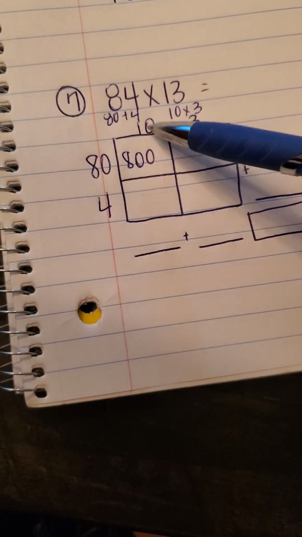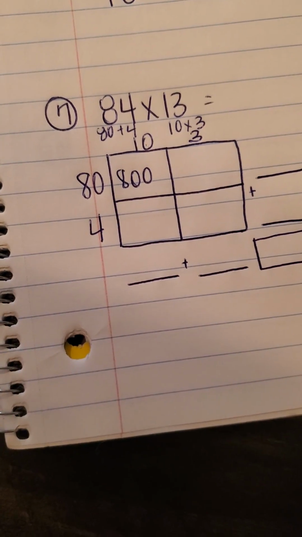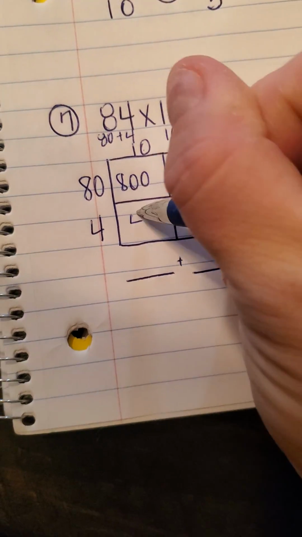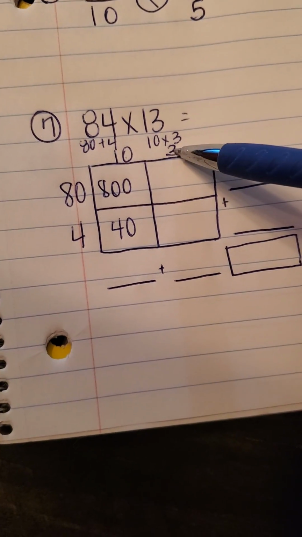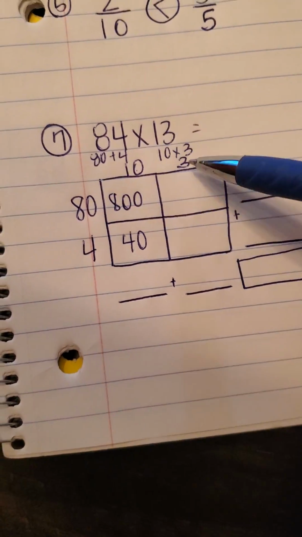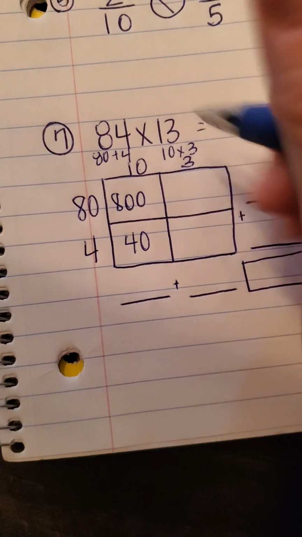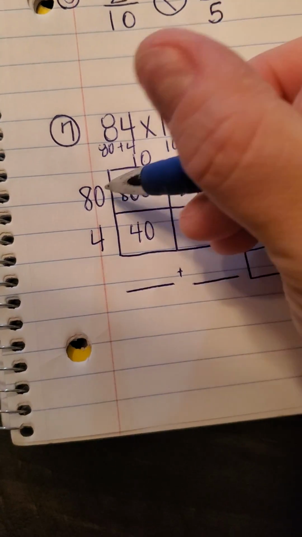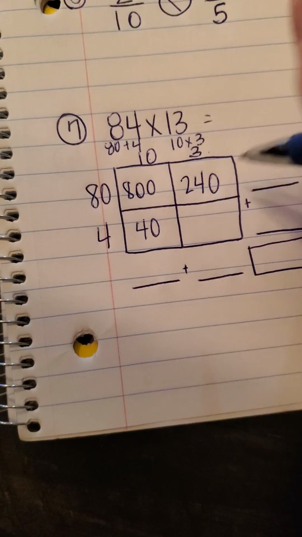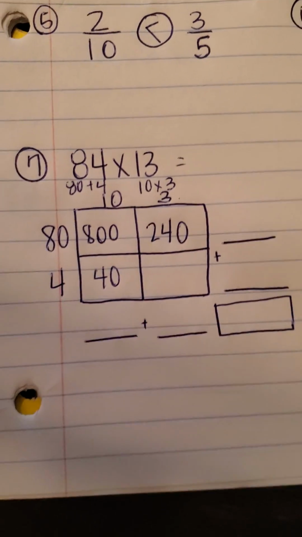Now I'm going to do 10 times 4. What is 10 times 4? 40, that is correct. Now I'm going to do 80 times 3. What is 8 times 3? 24, that is correct. And I am going to add, there's no zeros here. There is one over here, so I'm going to add 1 zero. So 80 times 3 is 240.